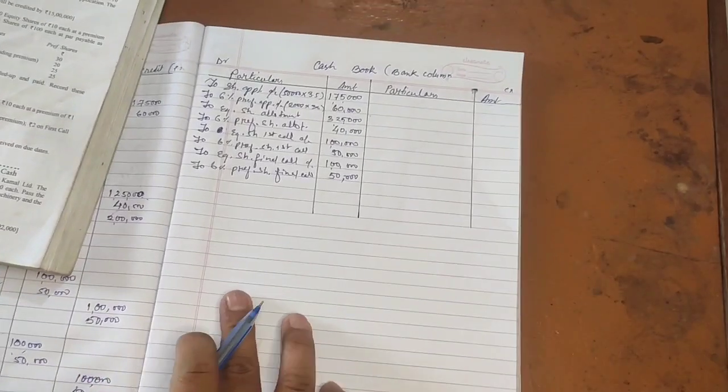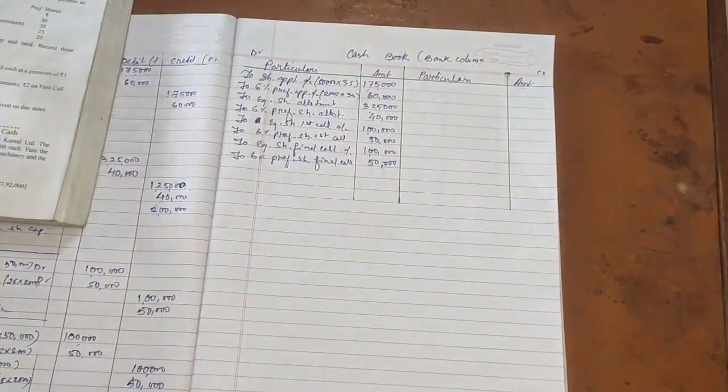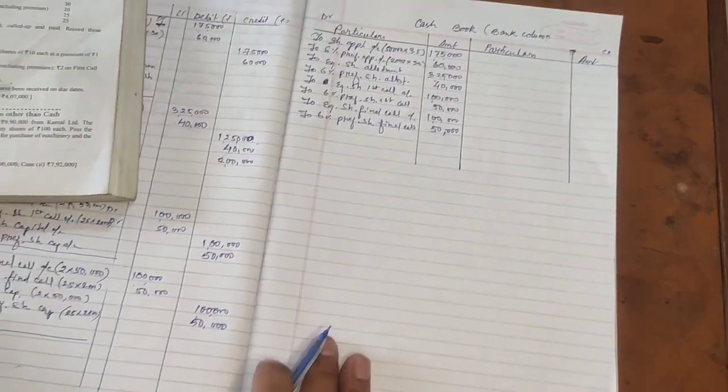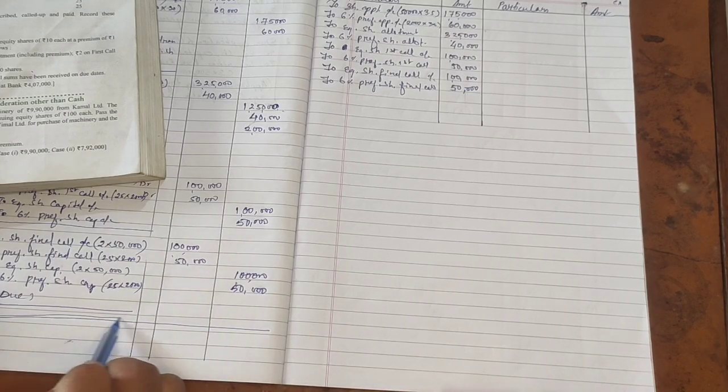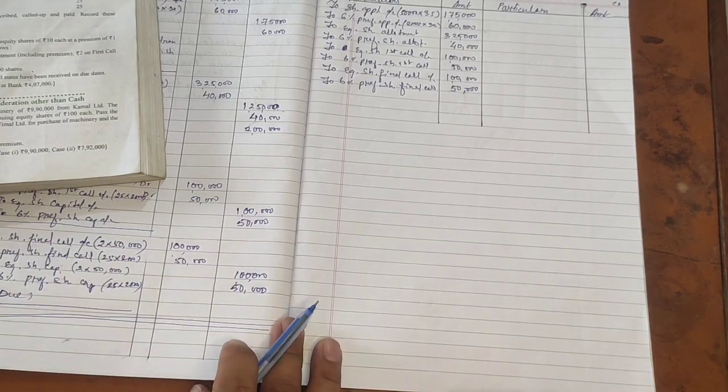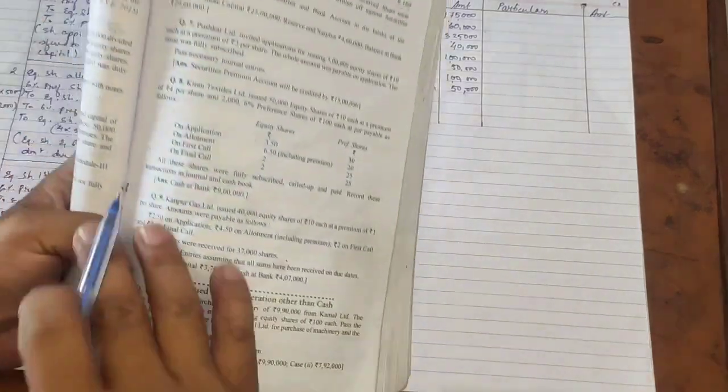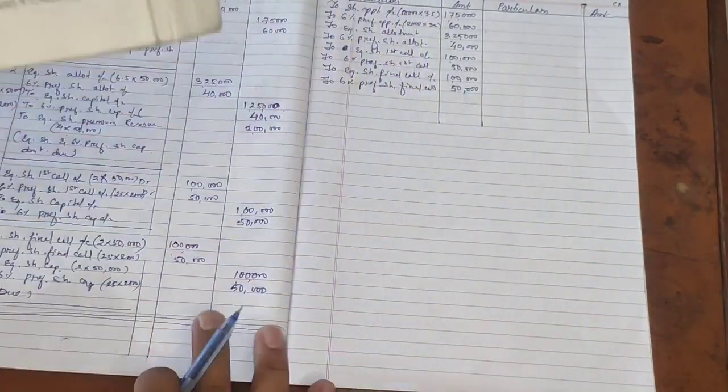We can close here for the journal entries. This is the end for the journal entries in this question.